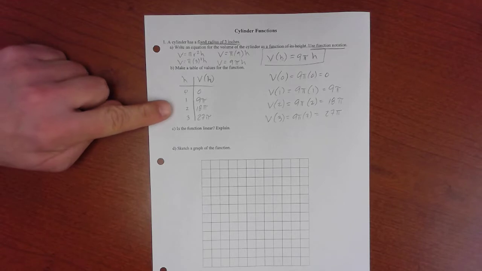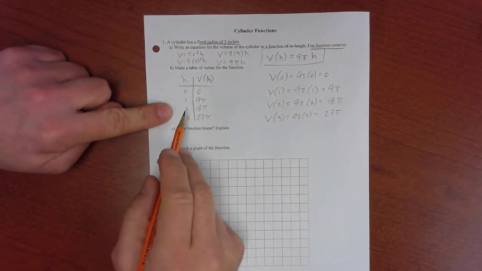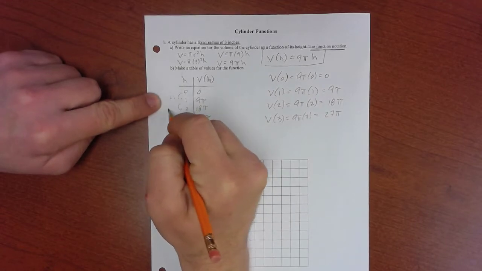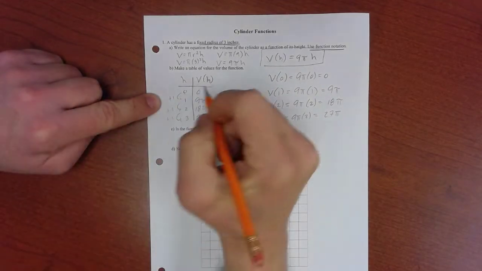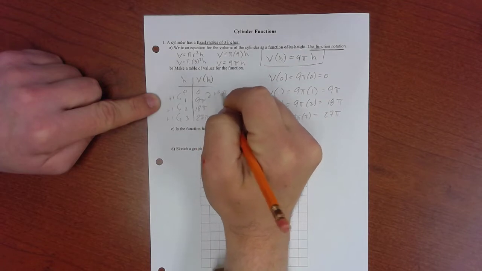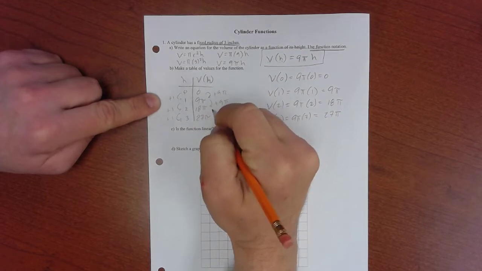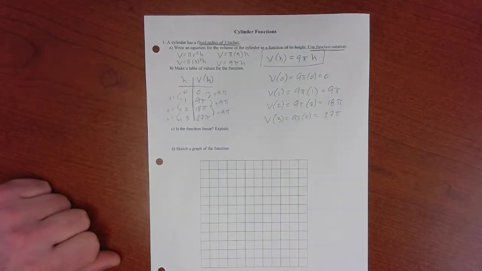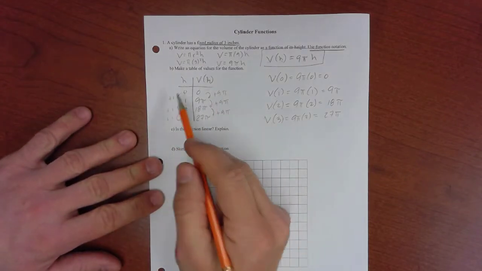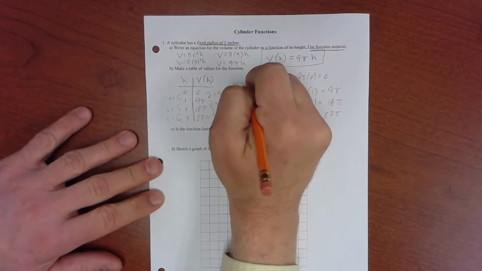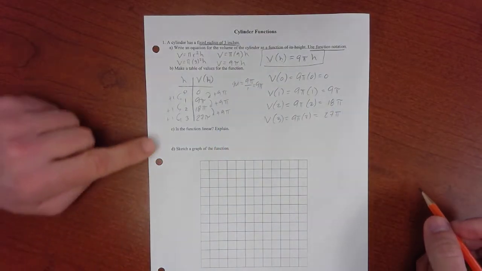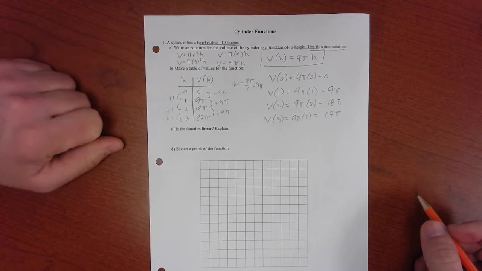Since we have a table of values, one way to check that is to look at the rate of change. We can see that every time the input increases by 1, the output is increasing by 9 pi. So this has a constant rate of change. The rate of change is 9 pi over 1, which is simply 9 pi. And so we know that this function is linear because it has a constant rate of change.